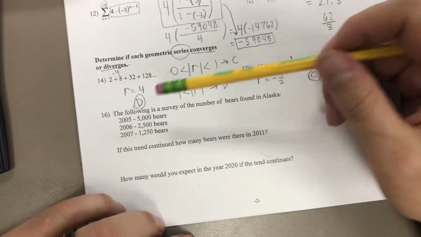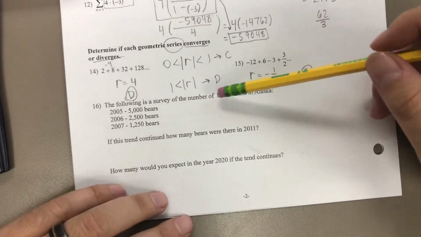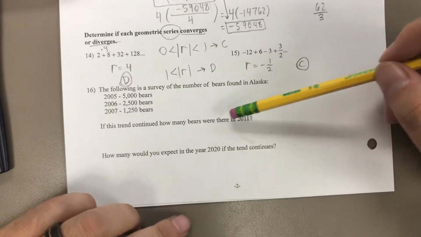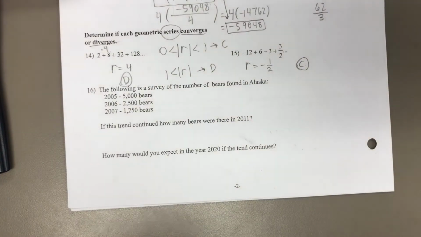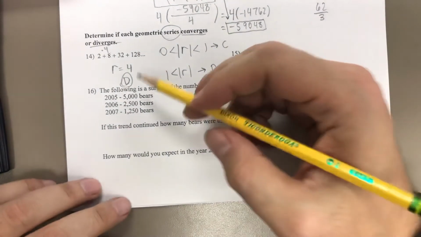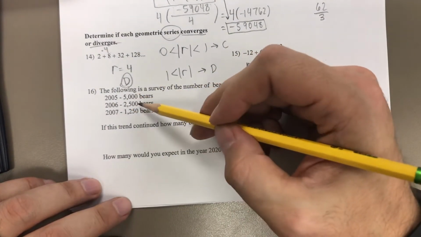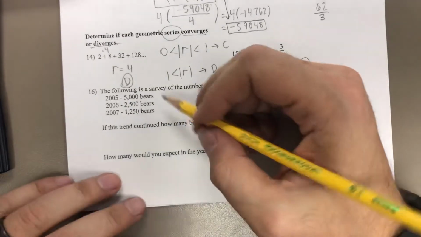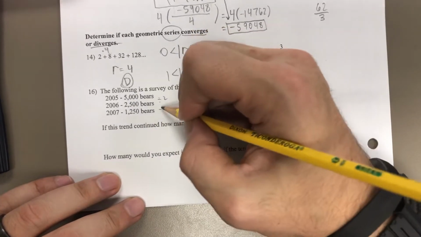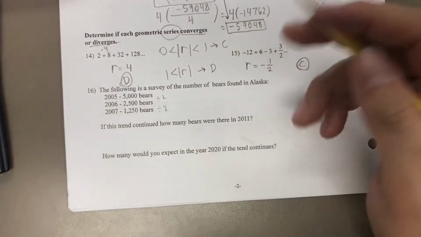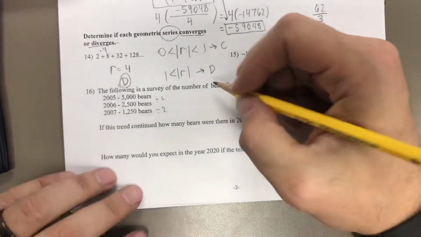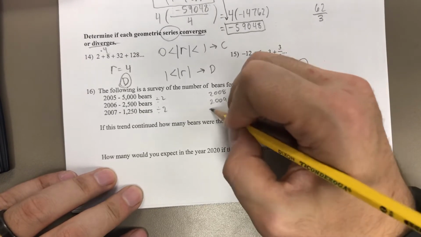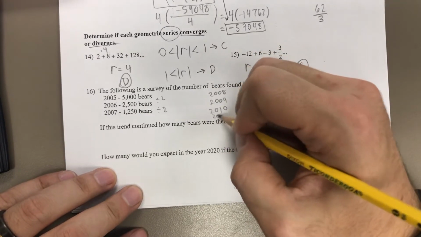All right, the next problem. The following is a survey of the number of bears found in Alaska. If this trend continued, how many bears were there in 2011? So what keeps happening to the bears? From 5,000 to 2,500, 2,500 to 1,250, it keeps dividing by 2 each time. So this says nothing about writing out a formula or anything, so we can just continue this pattern going to 2008, 2009, 2010, and then 2011.